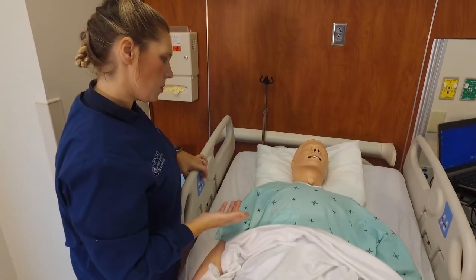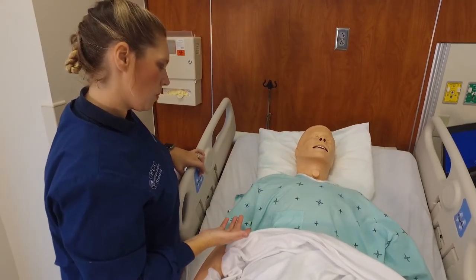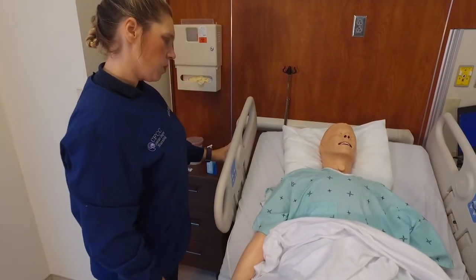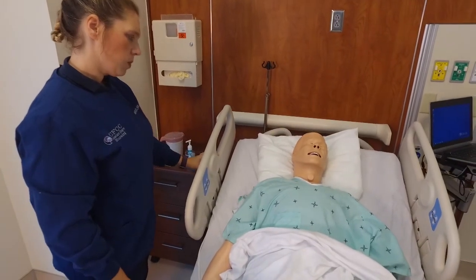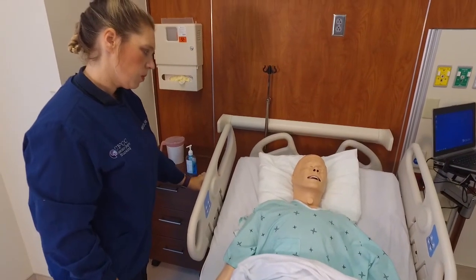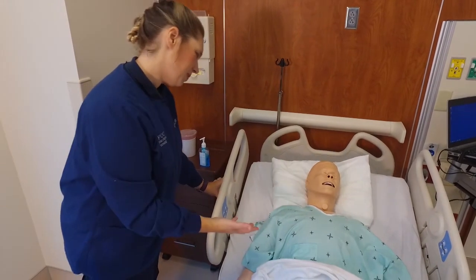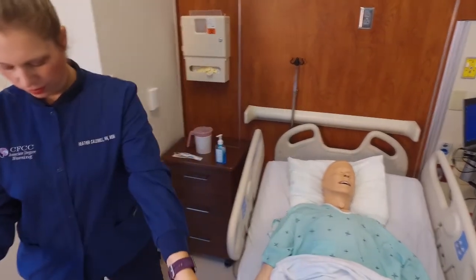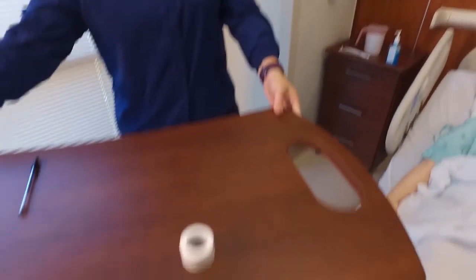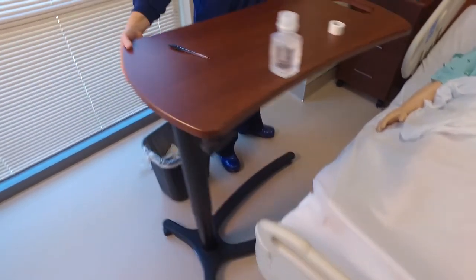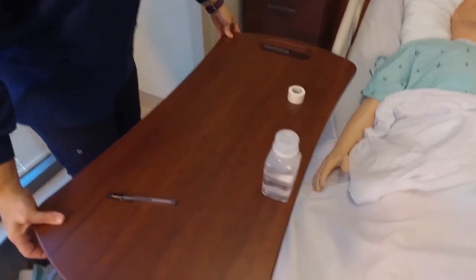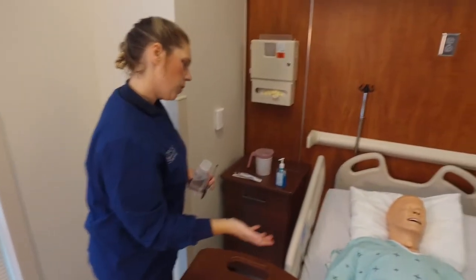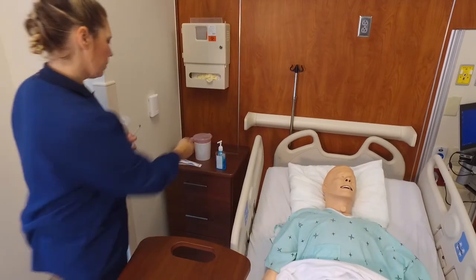The nurse performs safety measures such as placing the bed in the lowest position, placing the call bell within reach, and ensuring the bedside table is accessible to the client. The nurse performs hand hygiene and thanks the client.